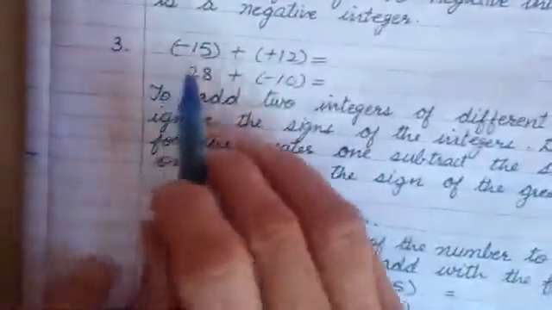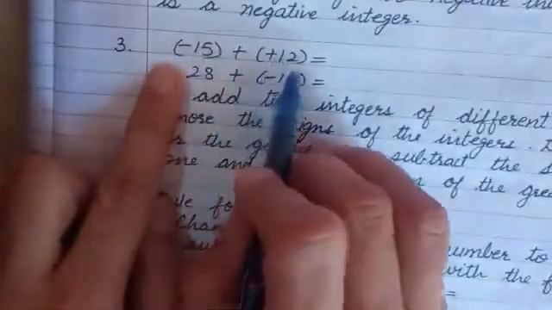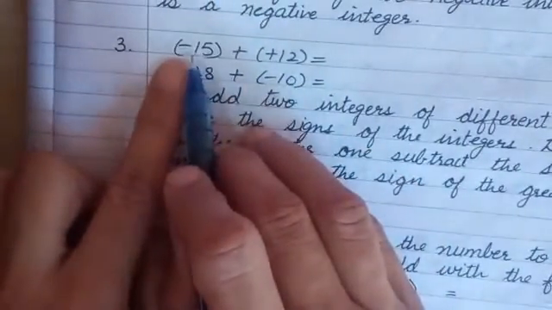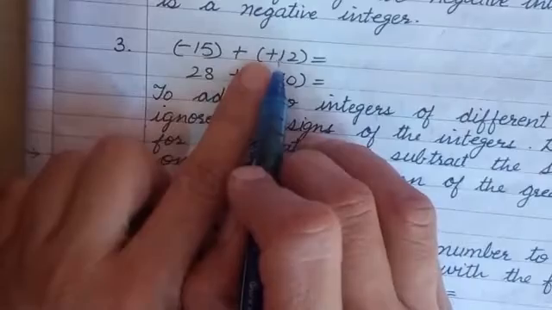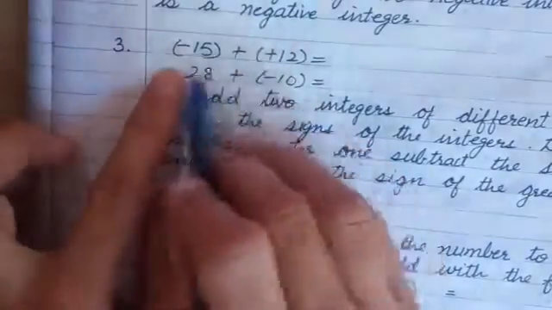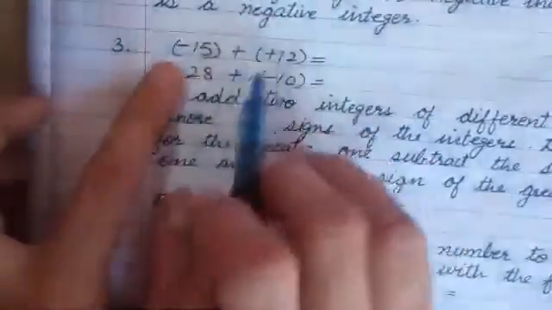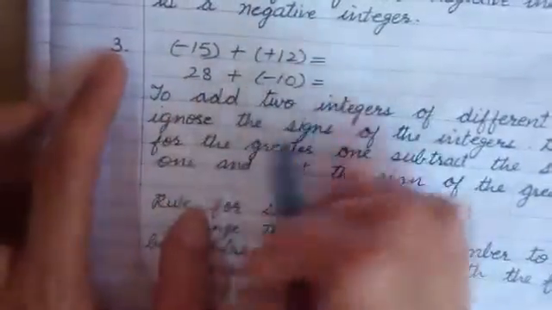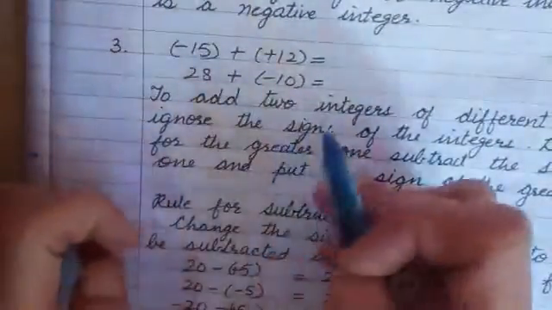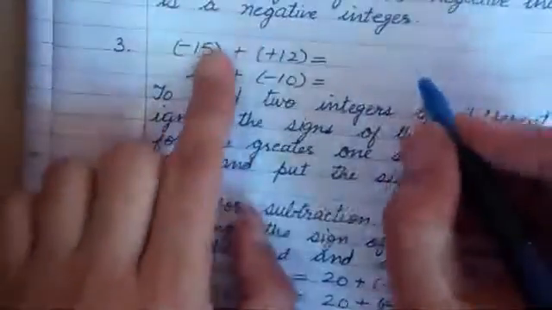Now here, minus 15 plus 12. One integer is negative, other is positive. To add two integers of different signs, first ignore the signs. Look for the greater, subtract the smaller one and put the sign of the greater.